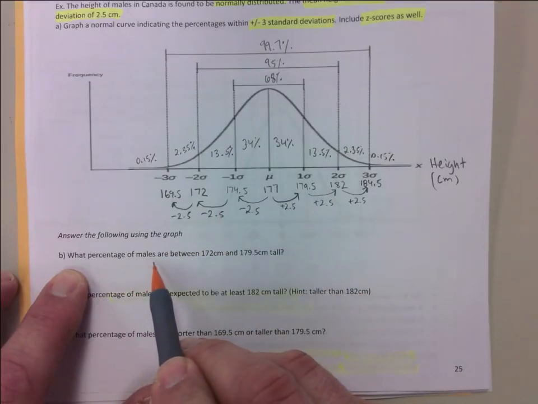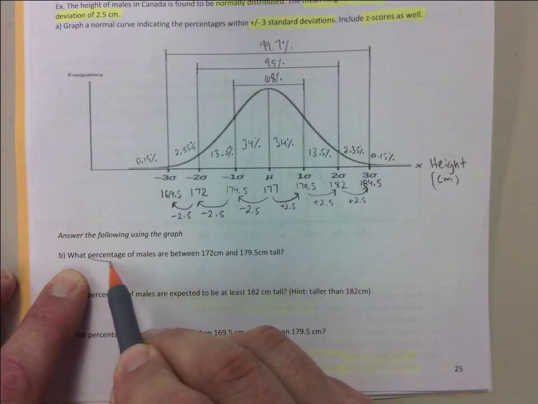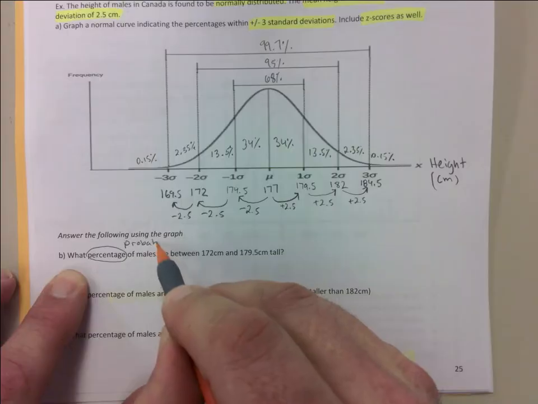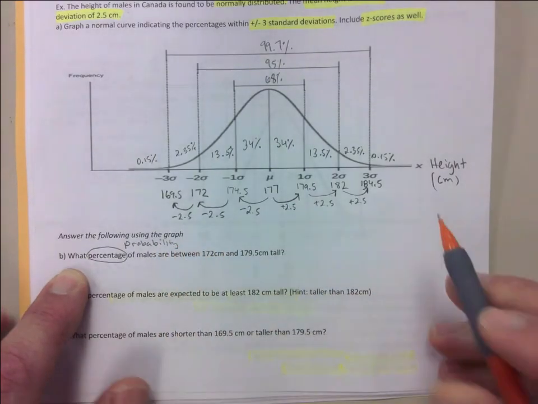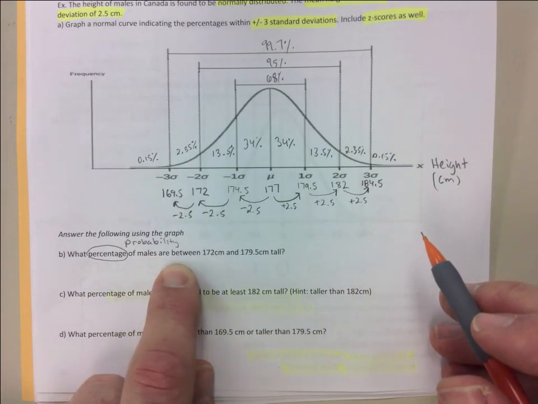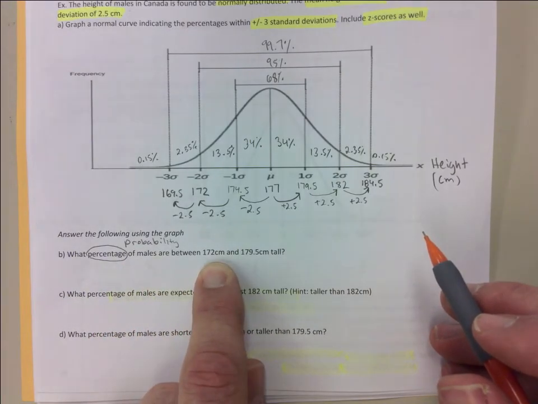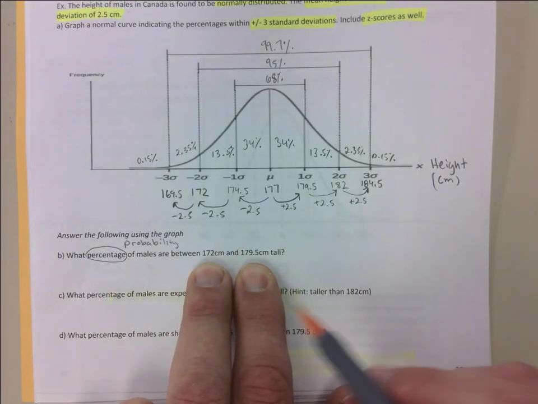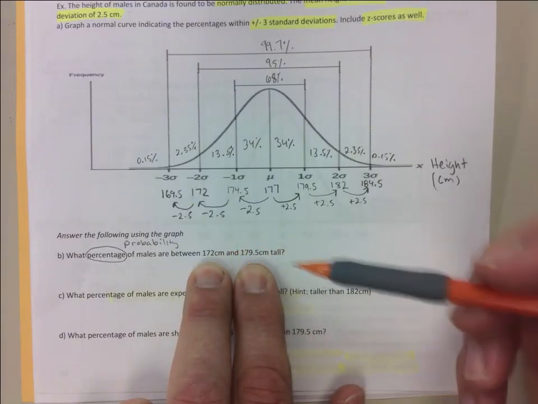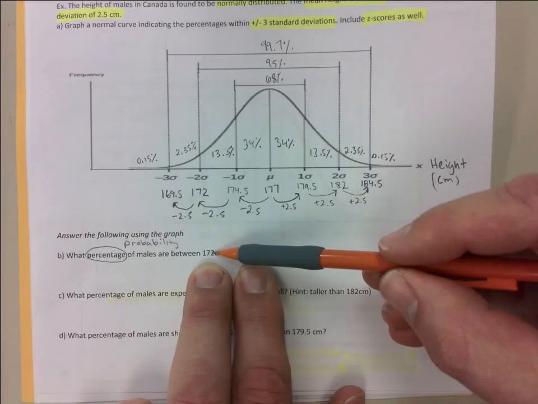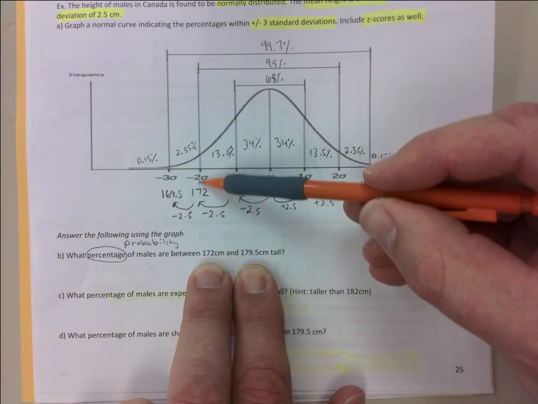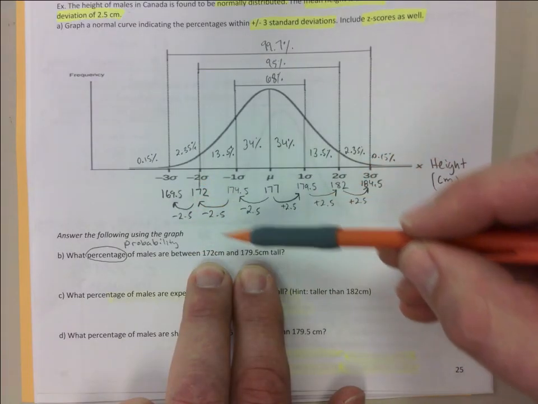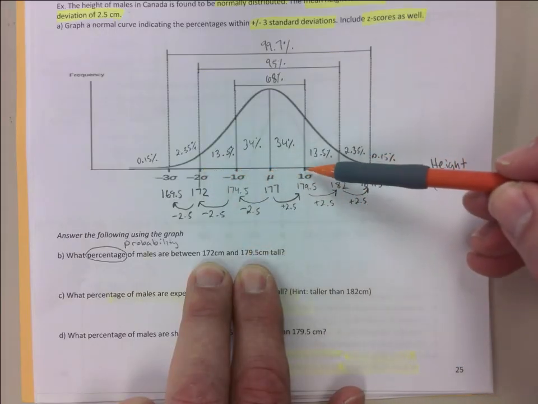What percentage of males? What probability? Can you do that as well? What is the probability of males having a height between 172 and 179.5? So follow me. Where's 172 in our graph? It's right here, right? This is the 172 line. So you want something between 172 and 179.5, right here.